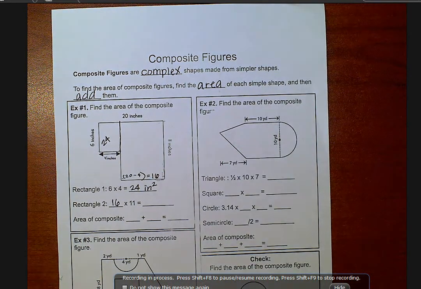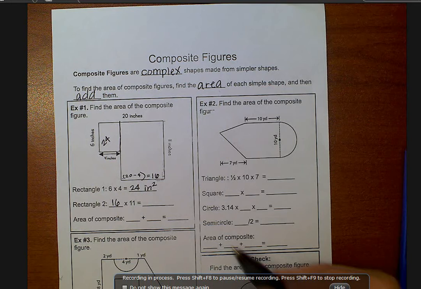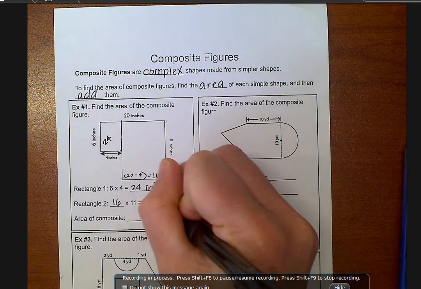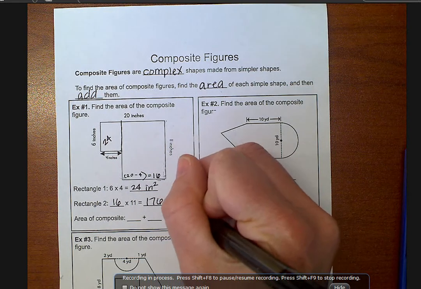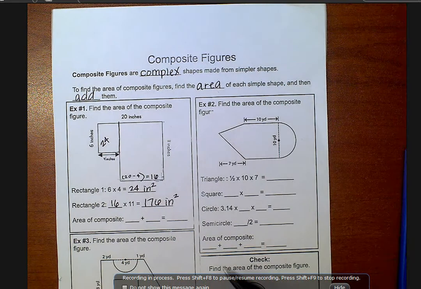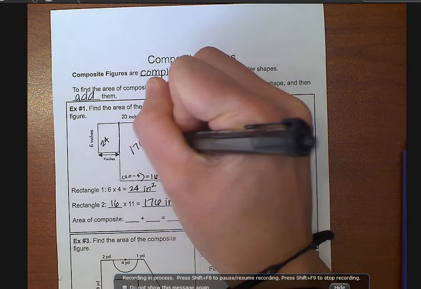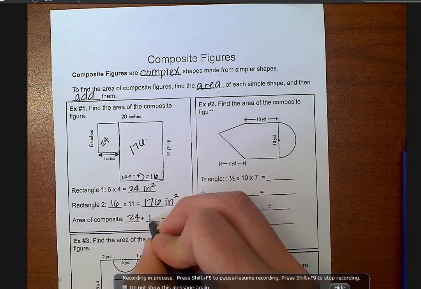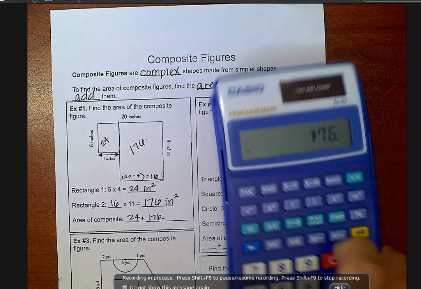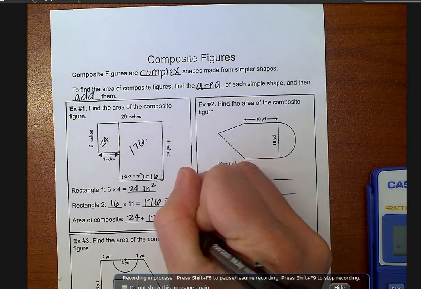Now I can go to my handy dandy calculator, do 16 times 11, because length times width will give me the area of that rectangle, and I end up with 176. Keep in mind we're still talking about area, so it's 176 inches squared. Now to find the composite area, or this one plus this one, I'm going to add the 2. So I have 24 from my first rectangle, 176 from my second rectangle, and 24 plus 176 is 200 inches squared.